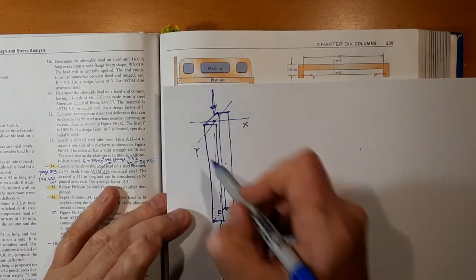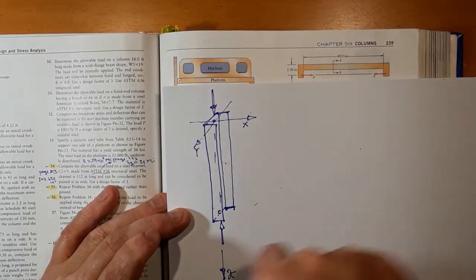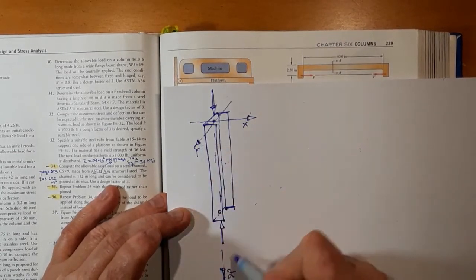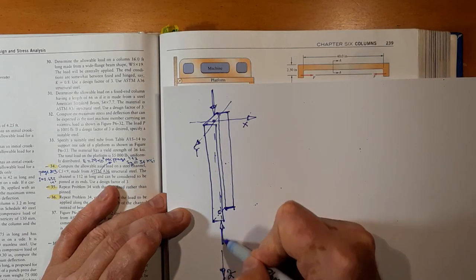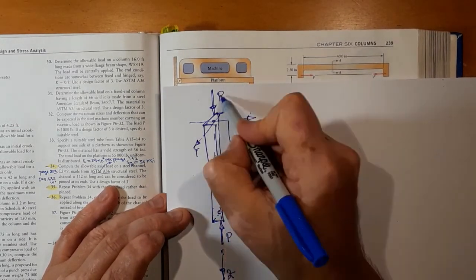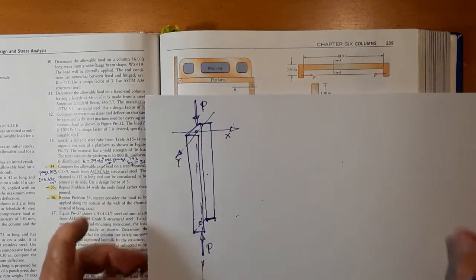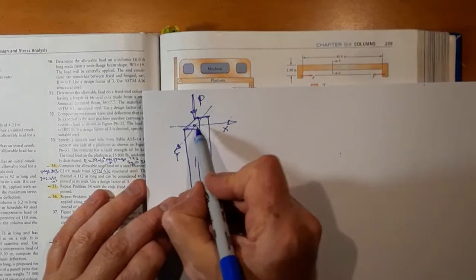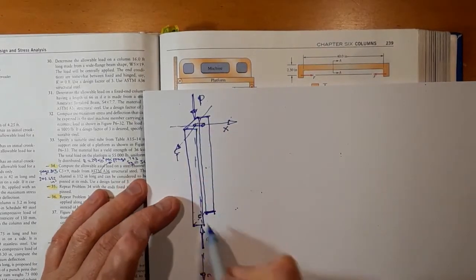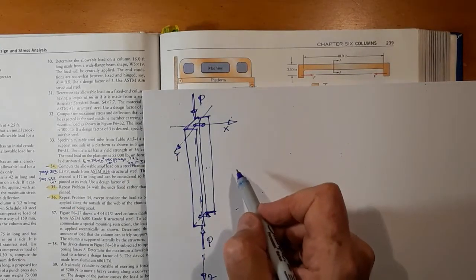Okay, x, y, and z axis. I want to make sure that this is a right hand reference frame. This is the load P. And the pin again is going along the x-axis or parallel to the x-axis.